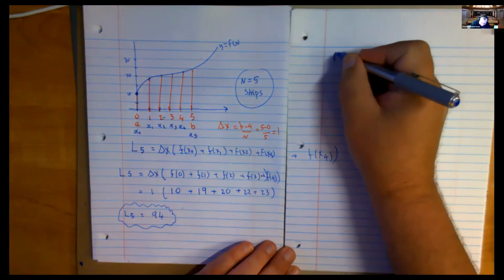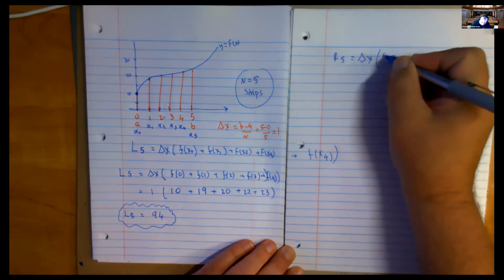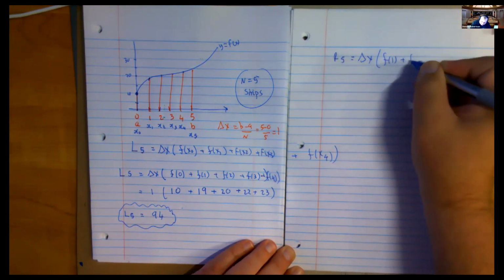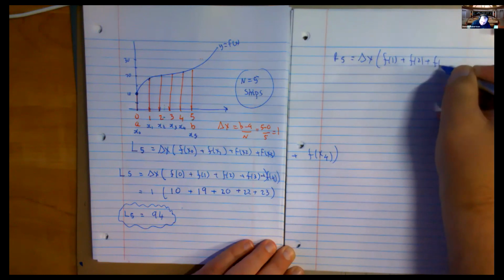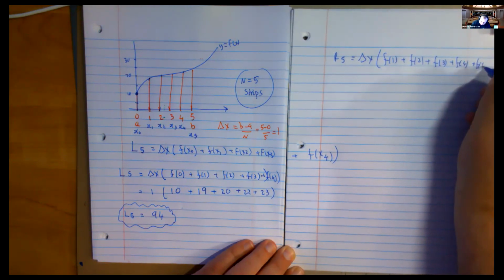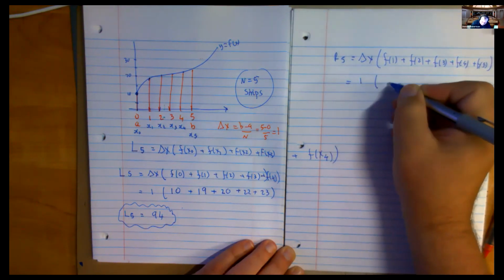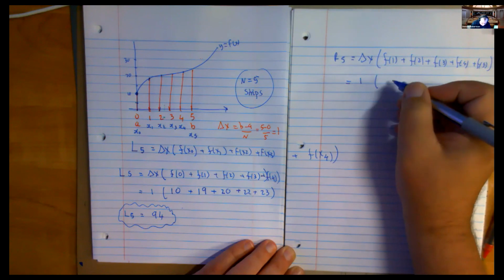See if I can squeeze R5 in. R5 will start at 1 and finish at 5. That's 1 times the value of the function at 1.